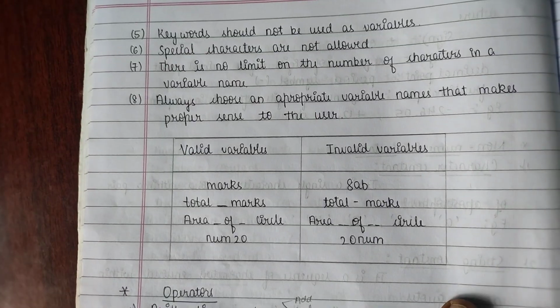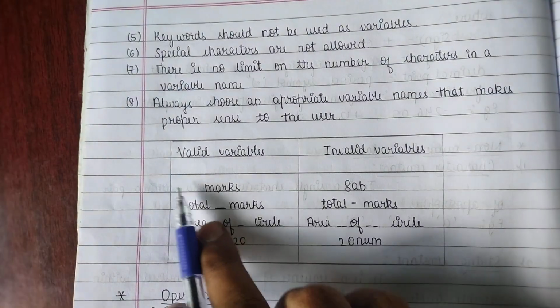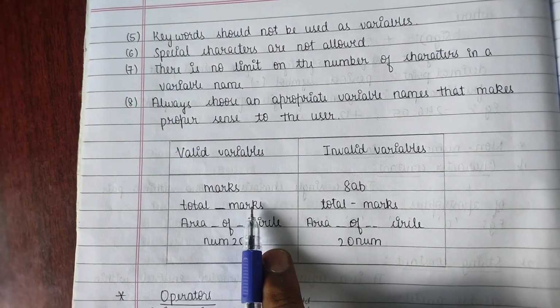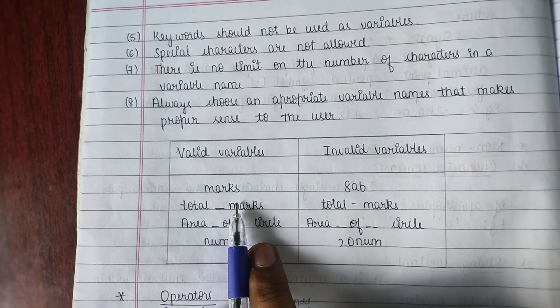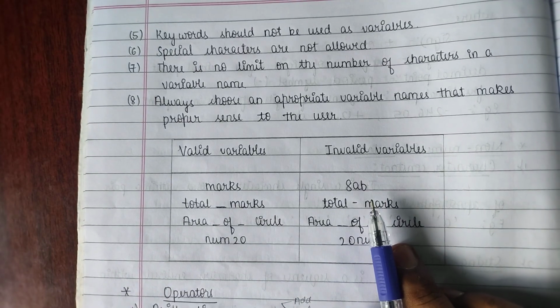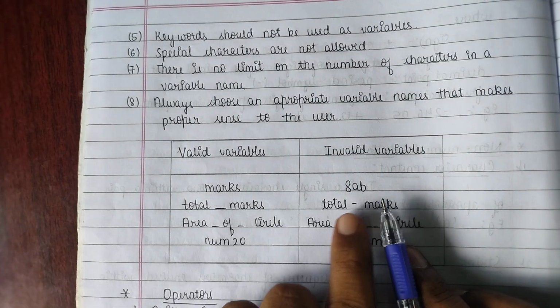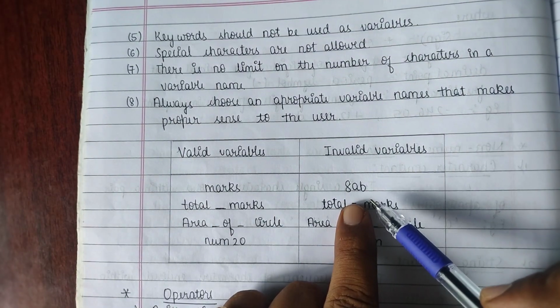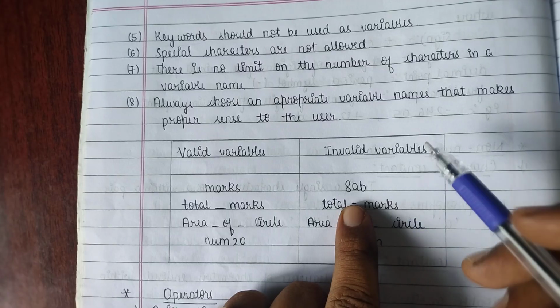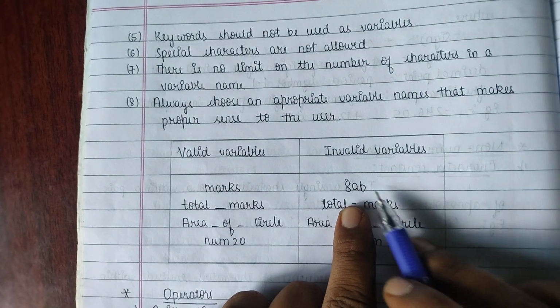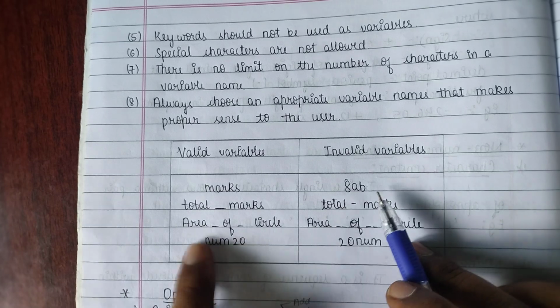See here some examples of valid and invalid variables. Marks is a valid variable. 8ab is an invalid variable. Why is it invalid? Because the first character of the variable should be a letter or underscore, but here we started with the digit 8. That's why it's invalid.